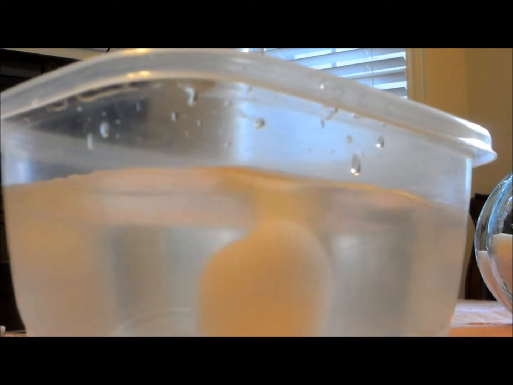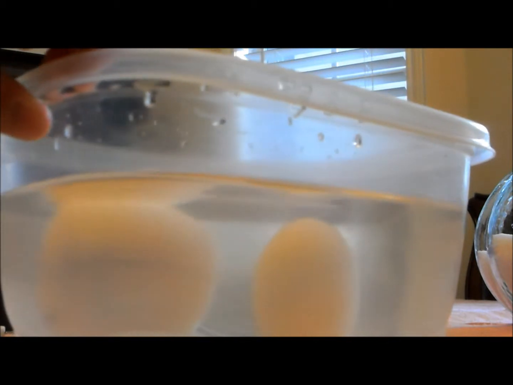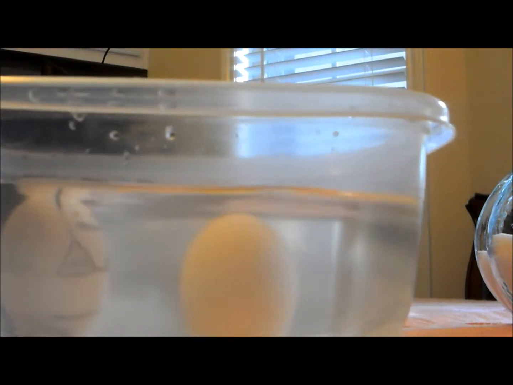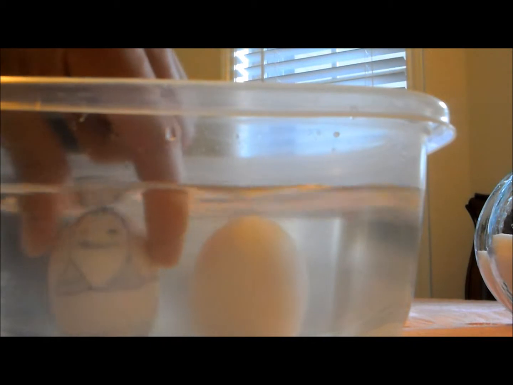Research. Density is defined as mass divided by volume. So when we say that salt water is denser than regular water, it means that there's more mass in a certain volume of the salt water than there is in the same volume of normal water.